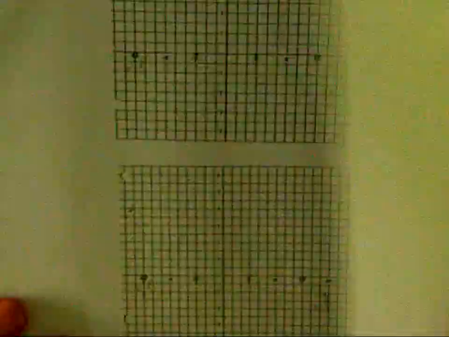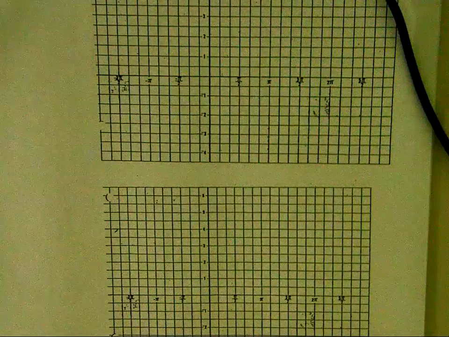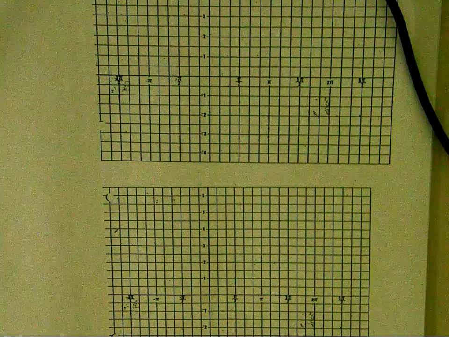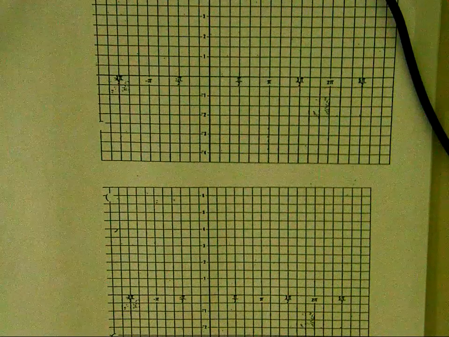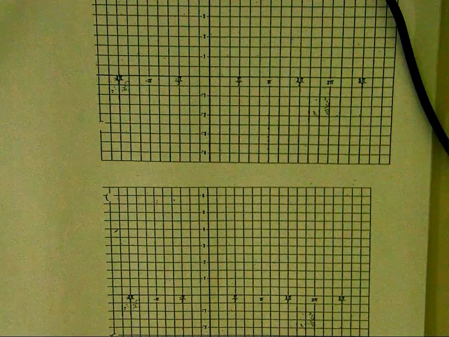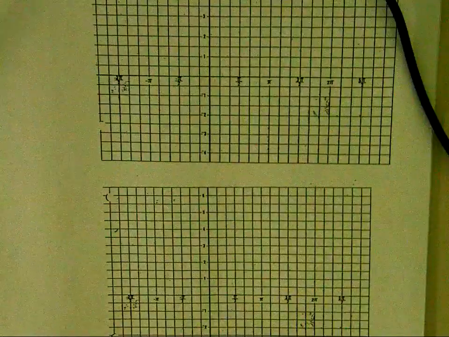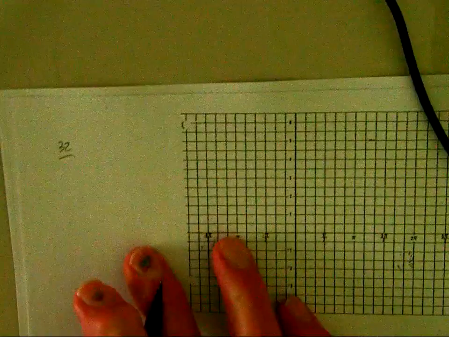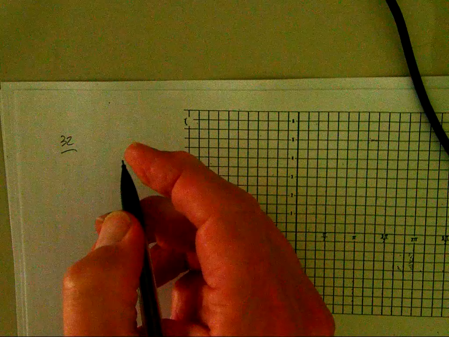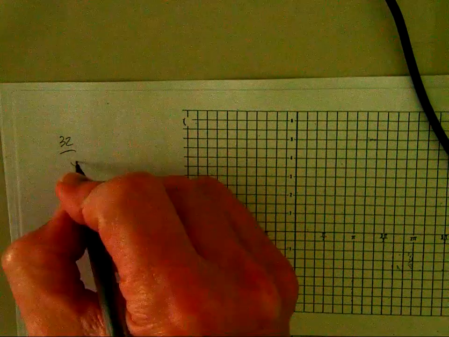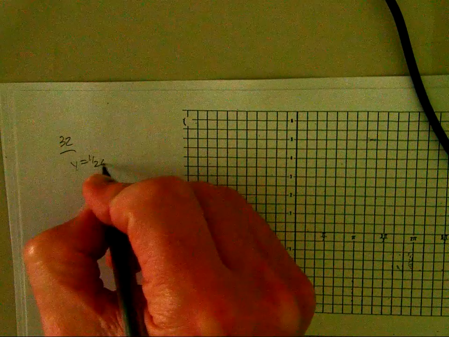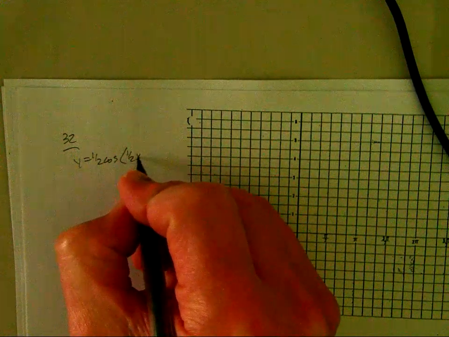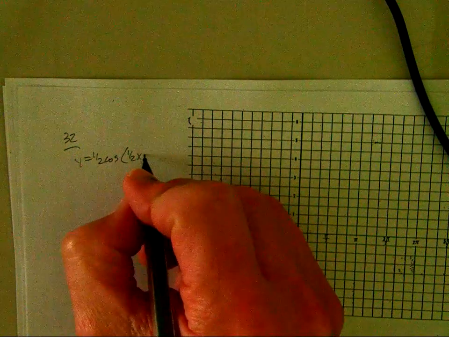So if we were doing number 32, that's the one we did. So on 32, the equation is y equals 1/2 cosine, and in parentheses 1/2 x minus pi over 4.